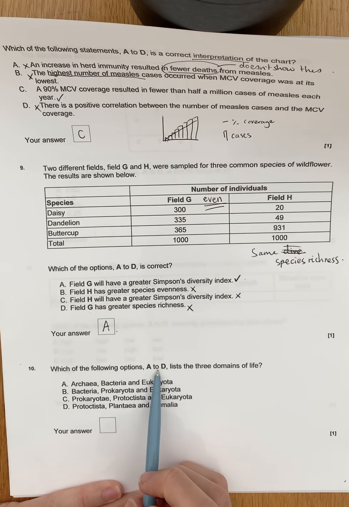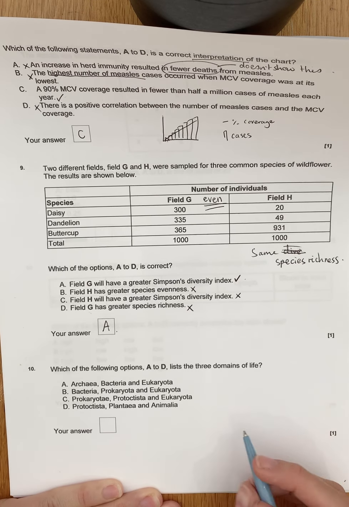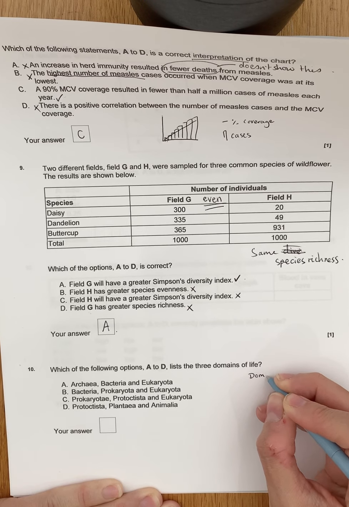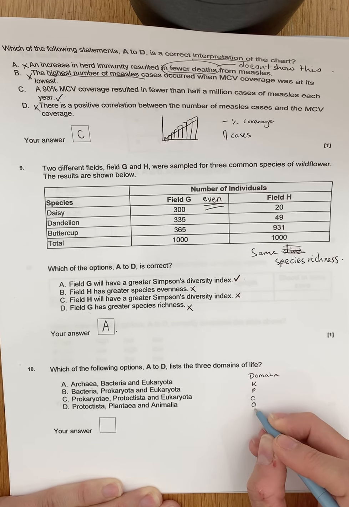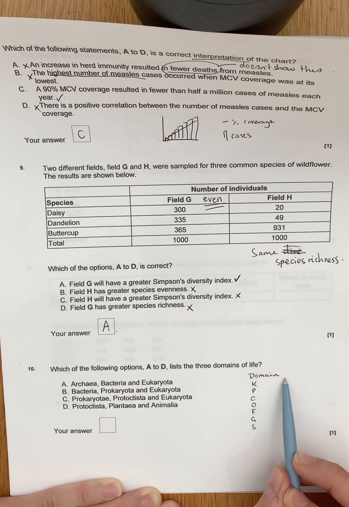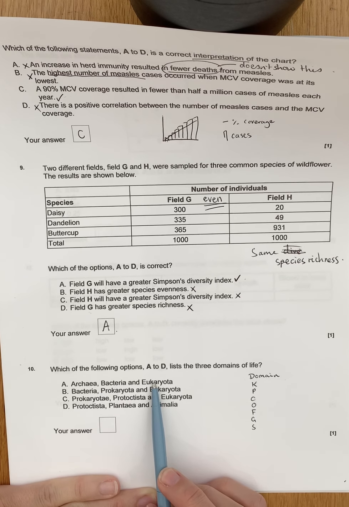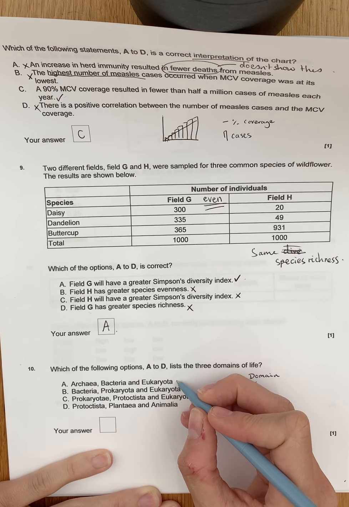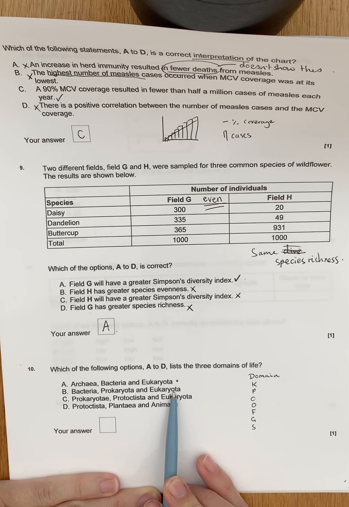Which of the following options A to D lists the 3 domains of life? Okay, so remember we have domain, then it goes keep putting clothes on, fat, greasy, kingdom, phylum, class, order, family, genus, species. Domain comes first. Archaea, bacteria, eukaryota. That sounds good. Come back to that.